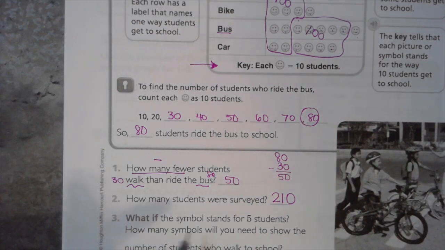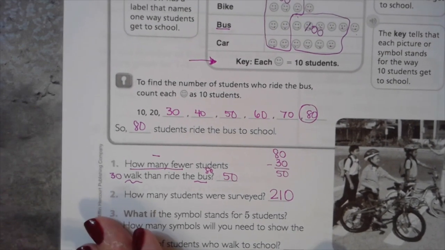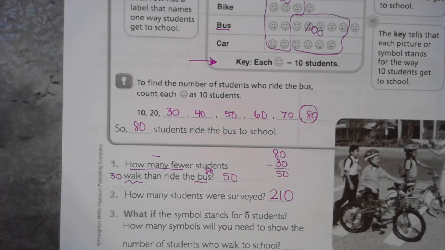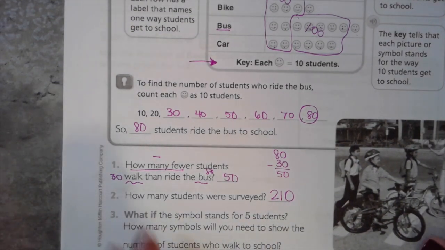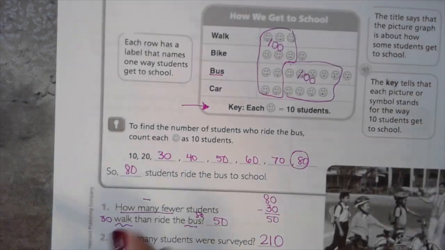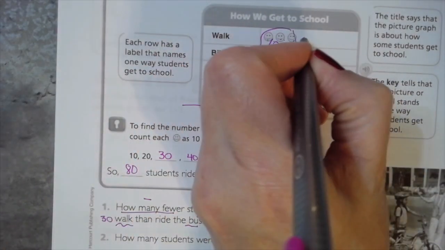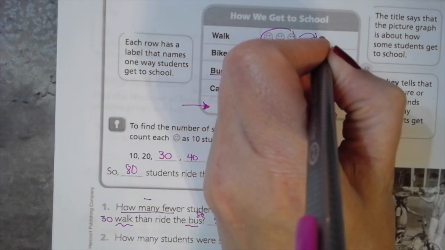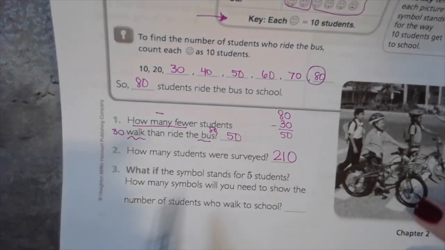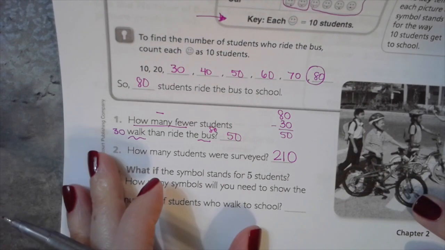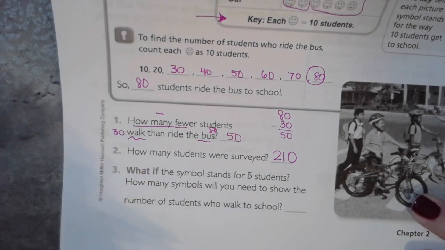Now, what if the symbol stands for 5 students? How many symbols would you need to show the number of students who walk to school? Okay, well, up here in the graph, there are 30 students who walk to school. So if each smiley stood for 5 students, how many would we have to draw to show 30? Well, let's just draw them.